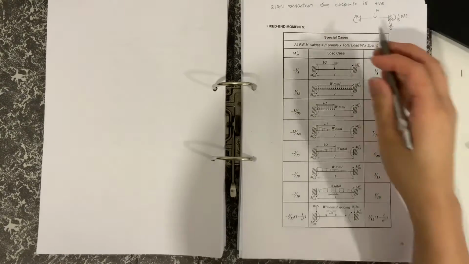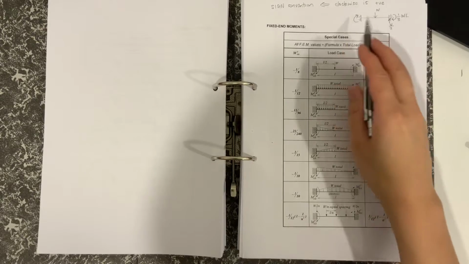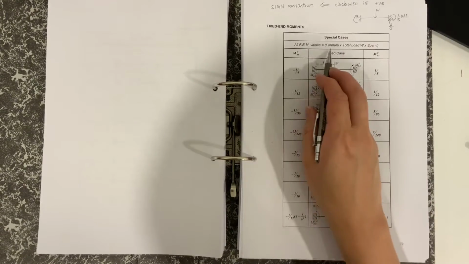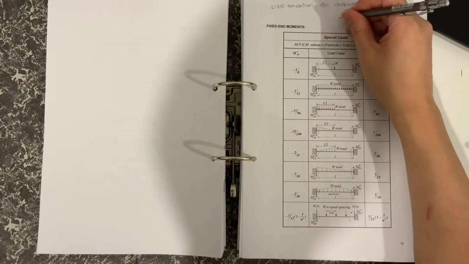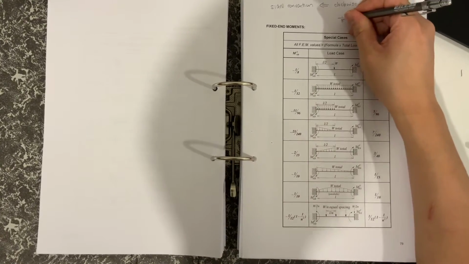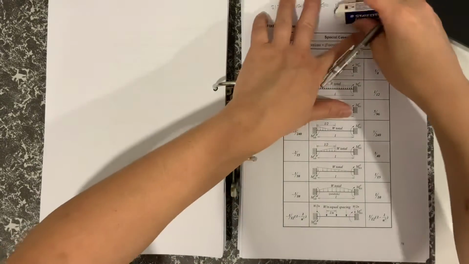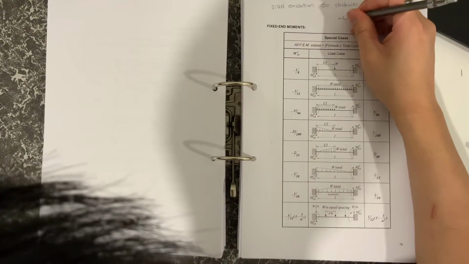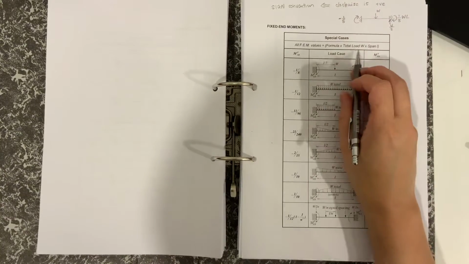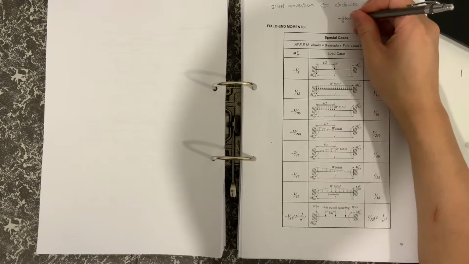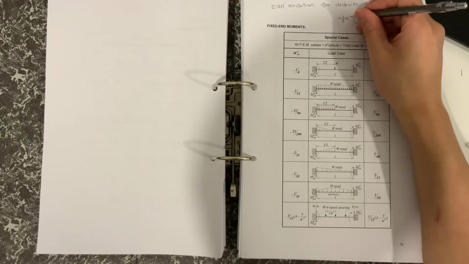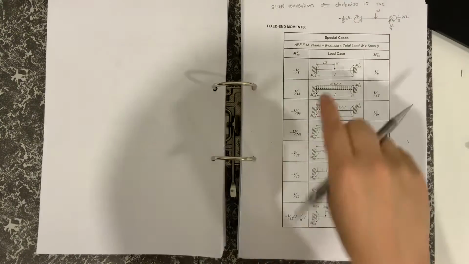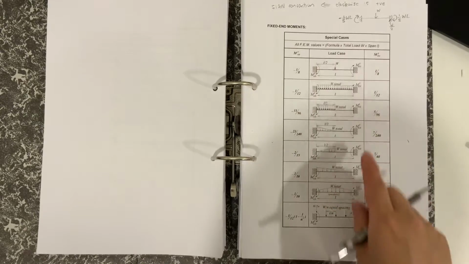So using clockwise is positive, we've got to draw it like there, and then we've got the formula, which this time is minus 1 over 8 multiplied by the total load W multiplied by the span L. Okay, so that's how to interpret the special case.